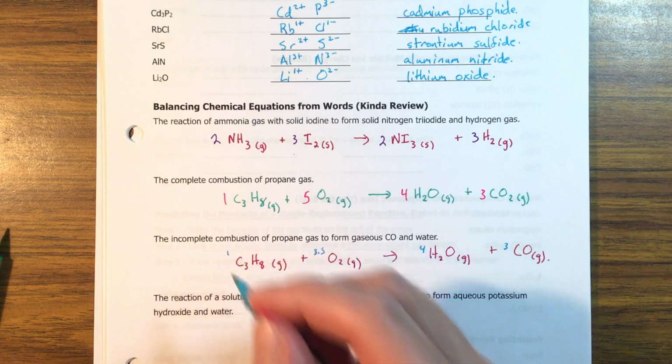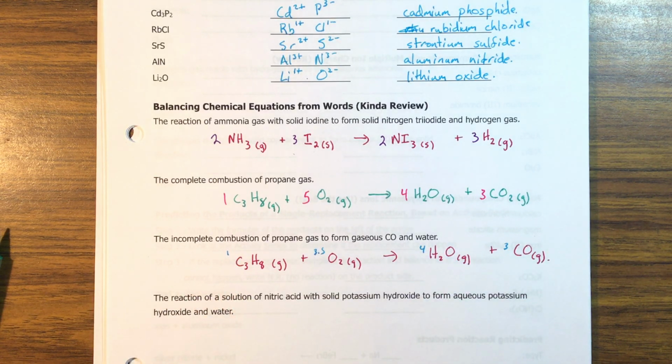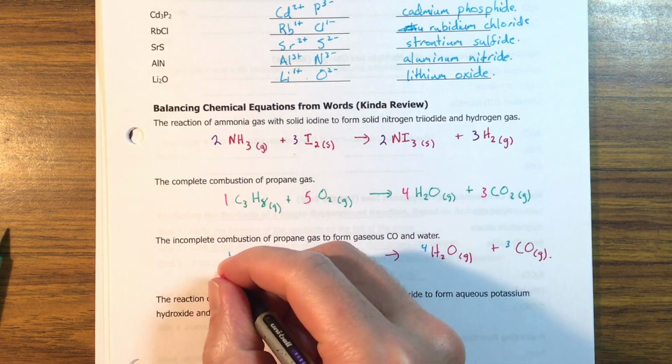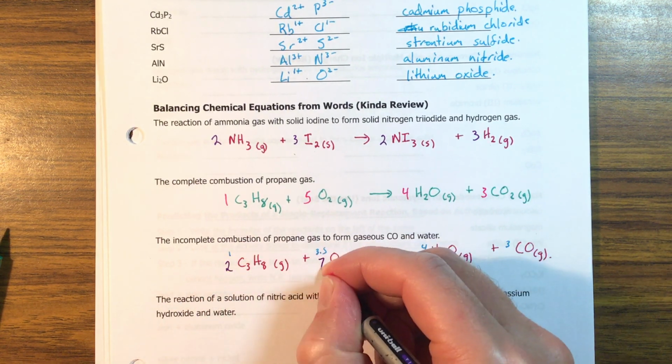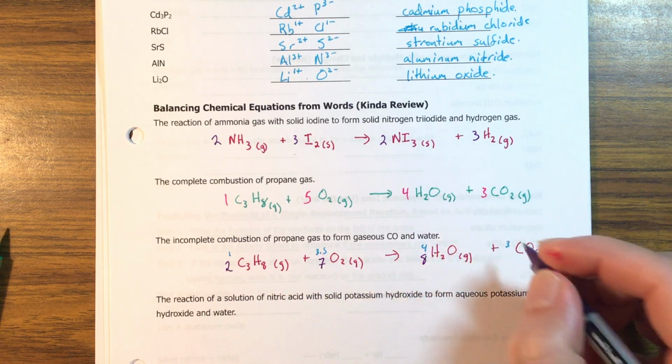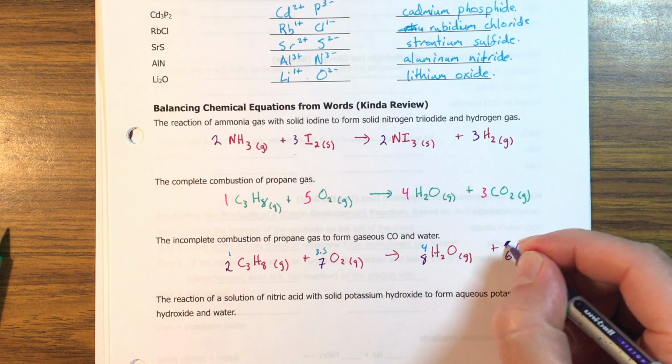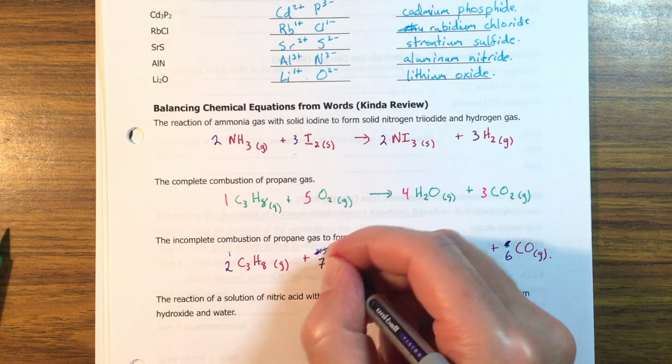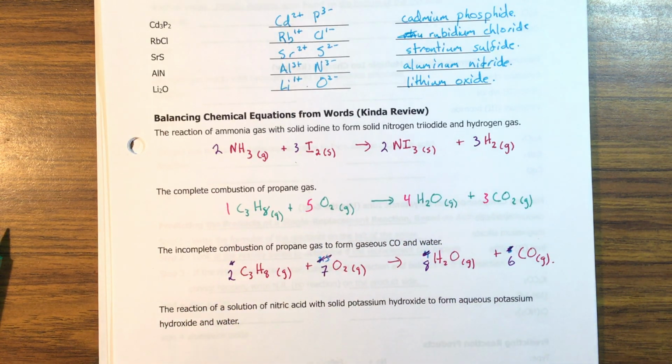So 1, 3.5, 4, and 3. But we can't have decimals. So all we do is we double everything to become 2, 7, 8, 6. We can erase these guys. And there we go. Now it's balanced.